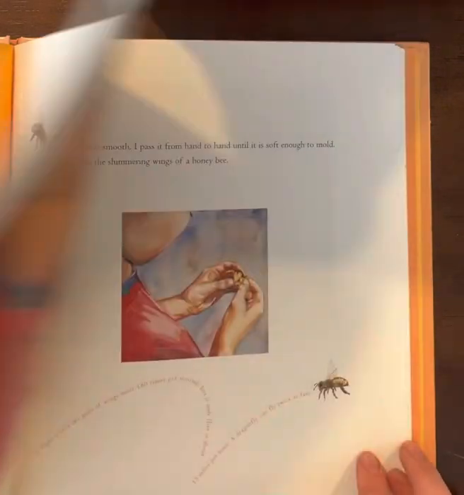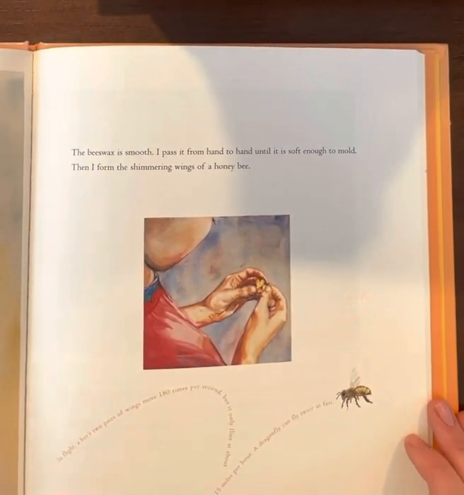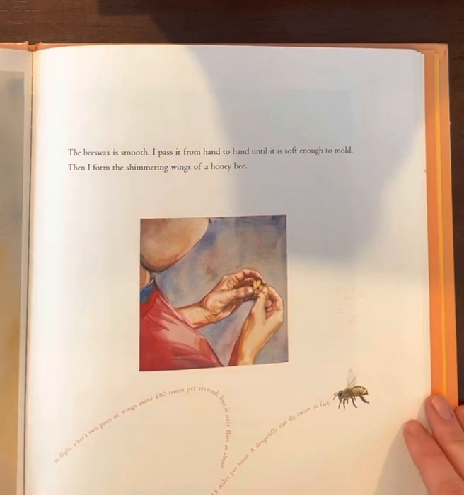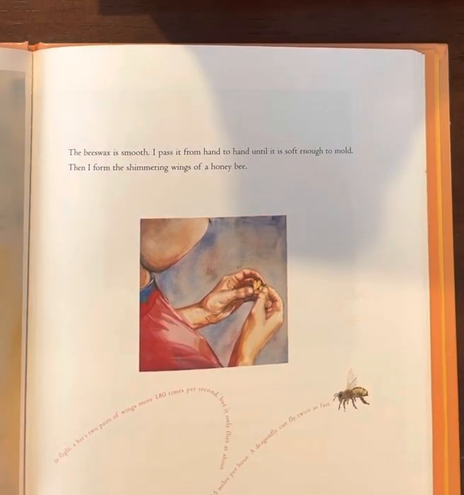When the bees fly home. The beeswax is smooth. I pass it from hand to hand until it is soft enough to mold. Then I form the shimmering wings of a honeybee.